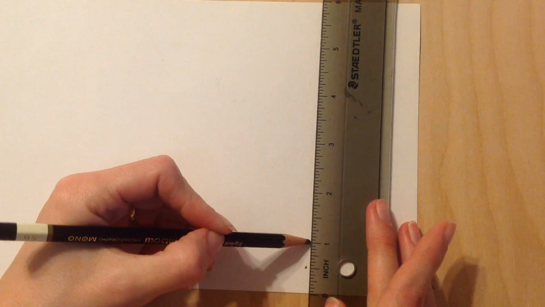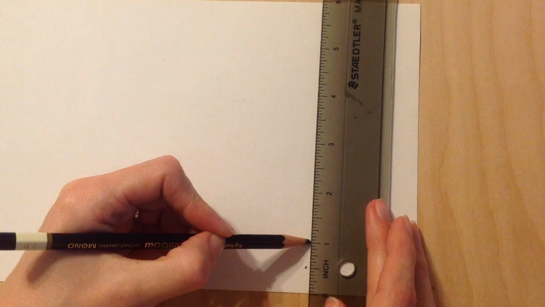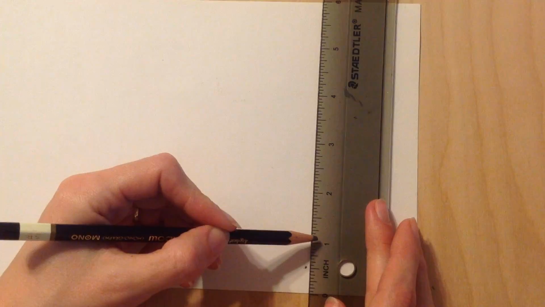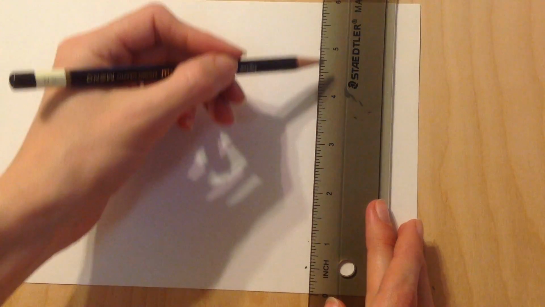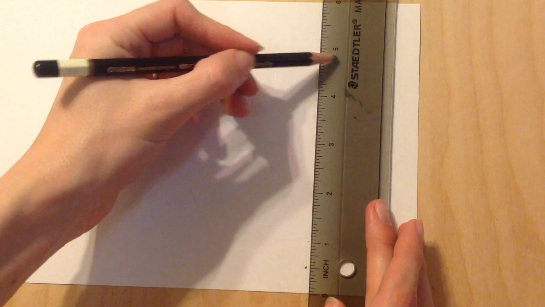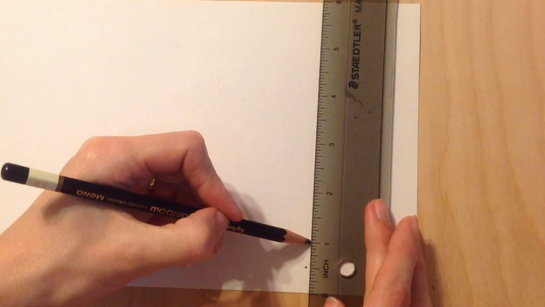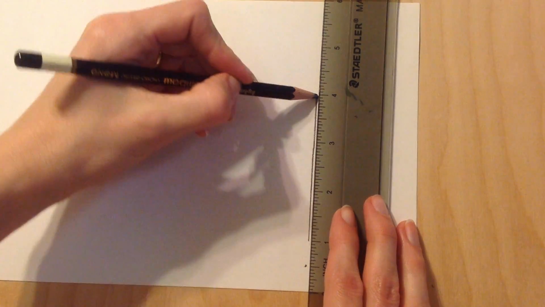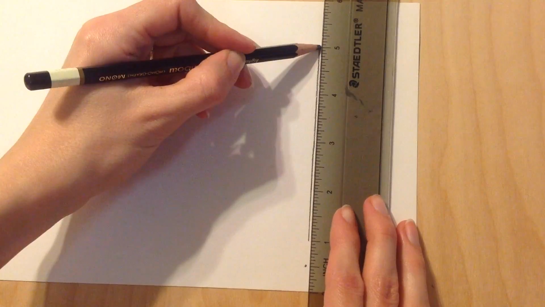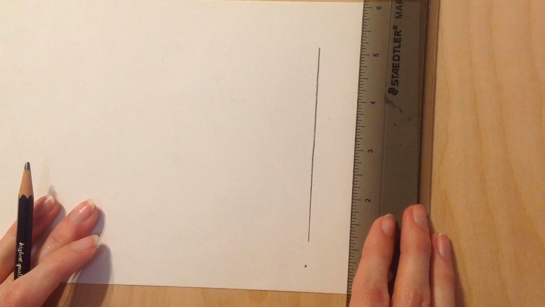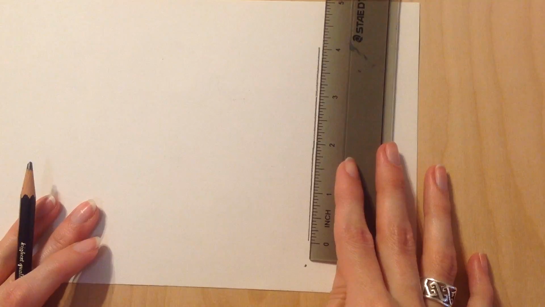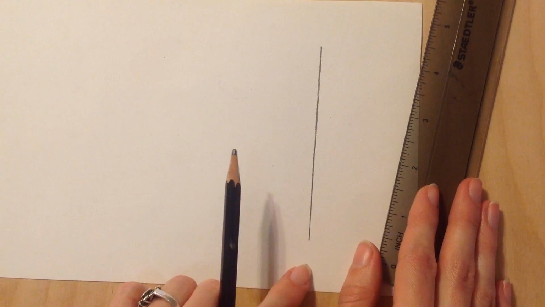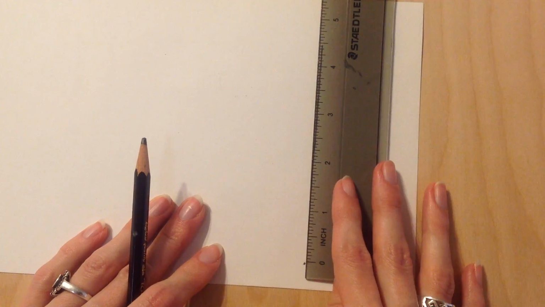Then I go from the 1, and I'm going to draw 4 inches. And if I am starting from the 1, that means I'll go 1, 2, 3, 4 inches all the way to the number 5. So here I am, 1, 2, 3, 4, 5. Okay, so if I check my line, I know it's going to be 4 inches and it's vertical. And here's a little dot that is 1/2 inch away.